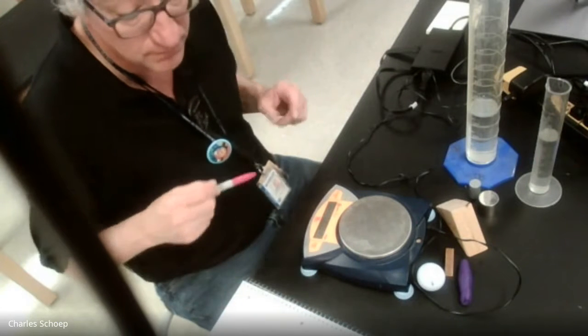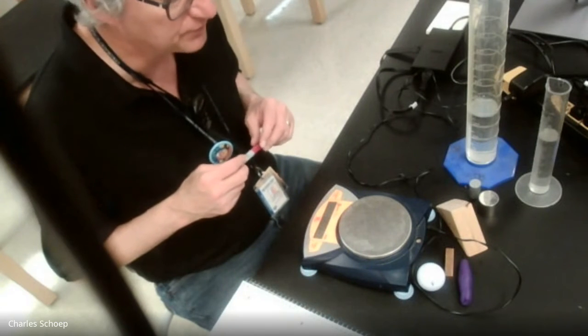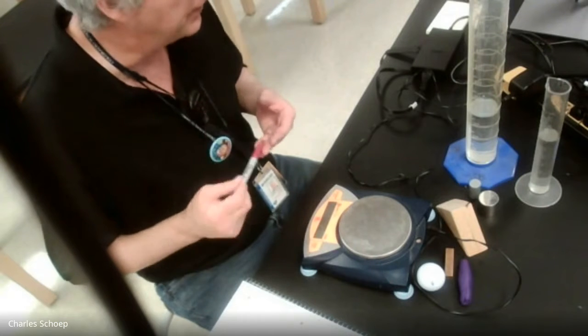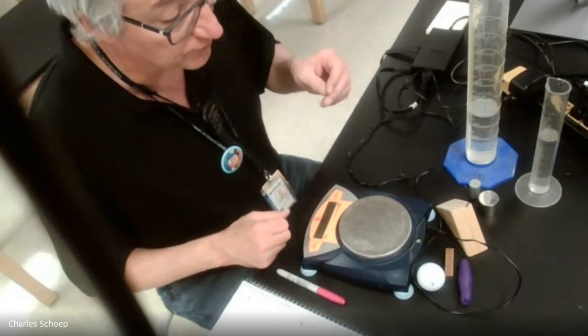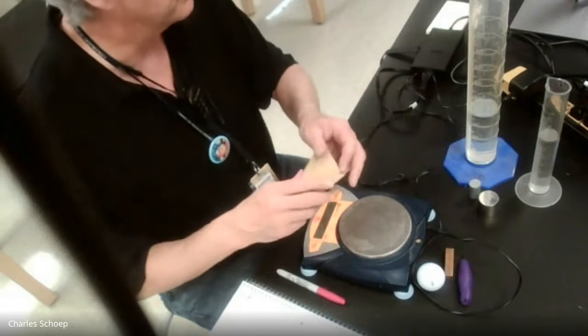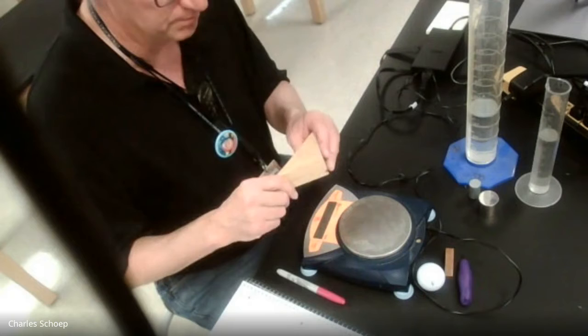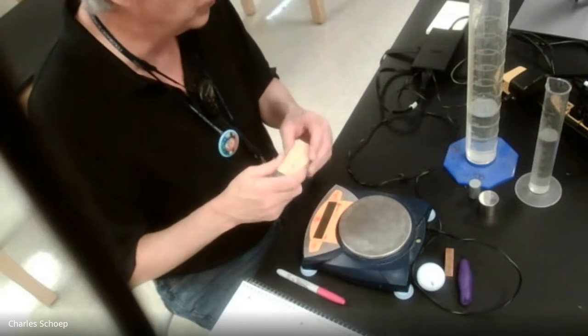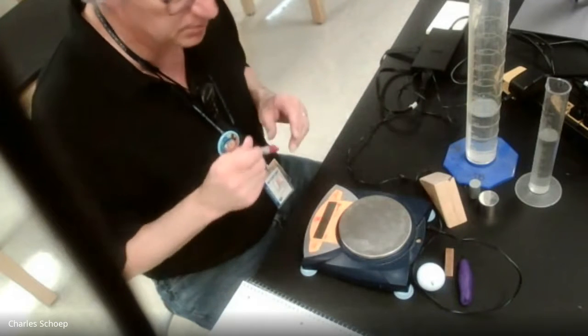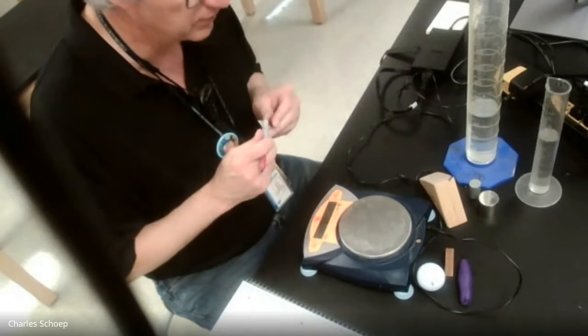Okay, so let's do the easy one first. All right, so if we want to know the volume of our wooden triangle, we should probably record this.